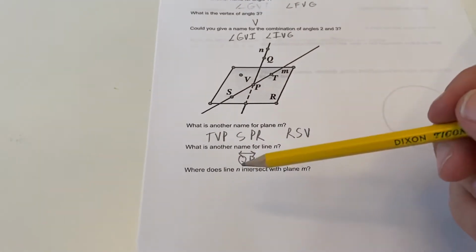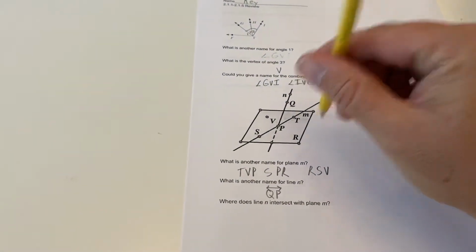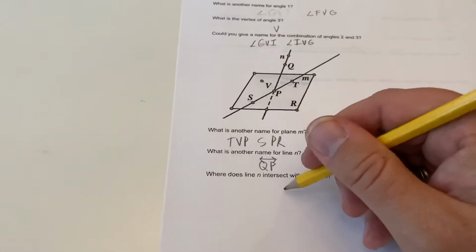And then where does line N intersect with plane M? You can see by the dotted line, this is supposed to be like something coming down like this and going through the plane on the other side. So that should just be point P.